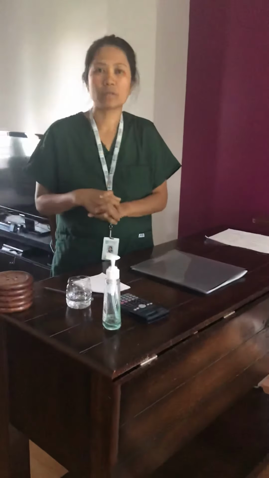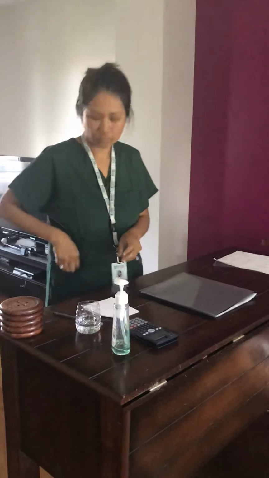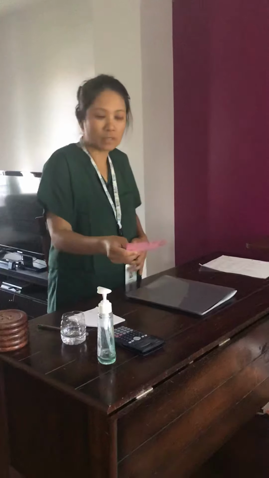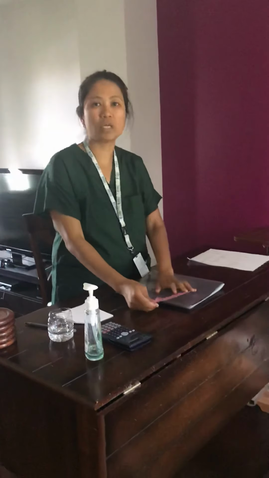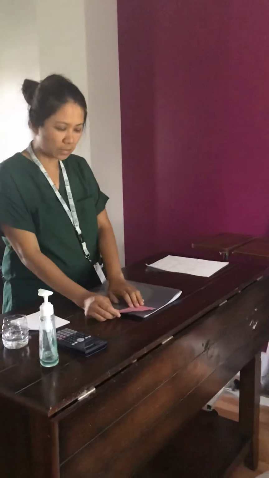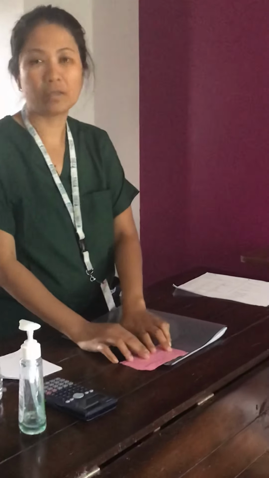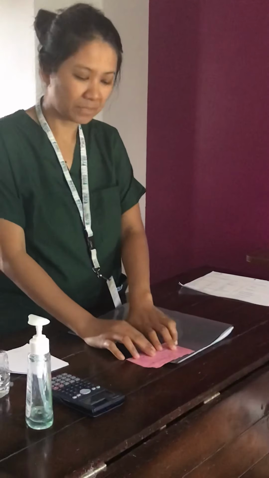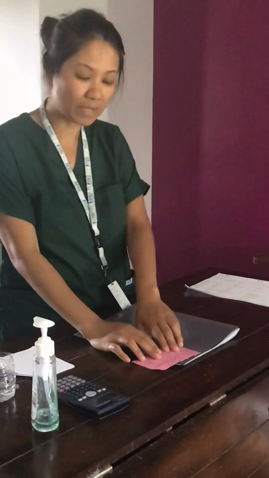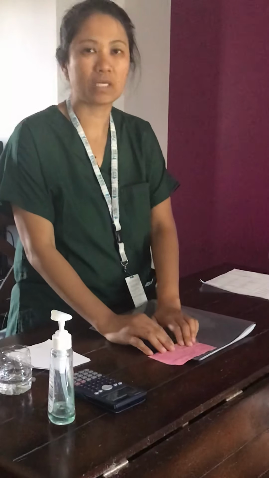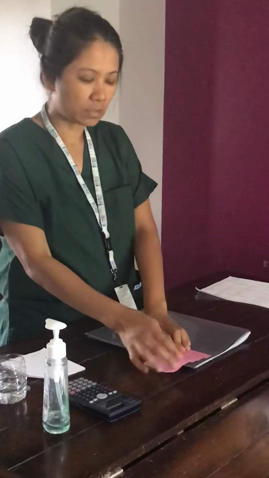So the medication that I'm going to give is Tylenol, which is for pain. I'm just gonna take out my cue card to tell you the classification of this medication is analgesic. The side effects are nausea, vomiting, and constipation, and the onset is 30 to 45 minutes, and the peak is within 1 hour, and the duration is 4 to 6 hours. So now I'm just gonna put away my cue card.